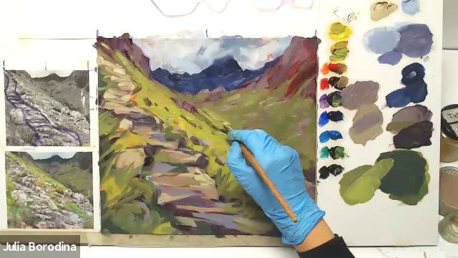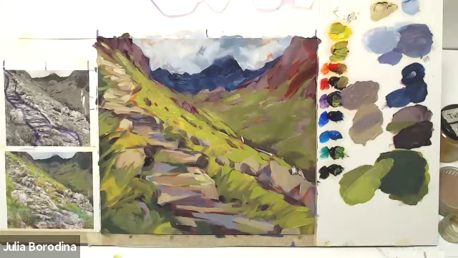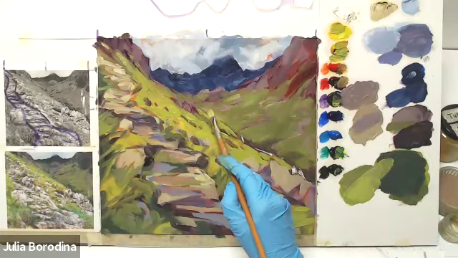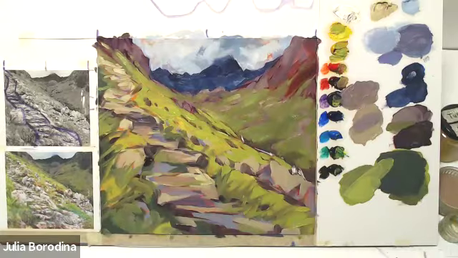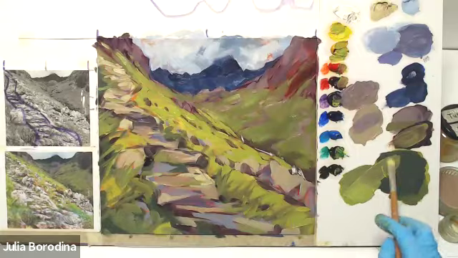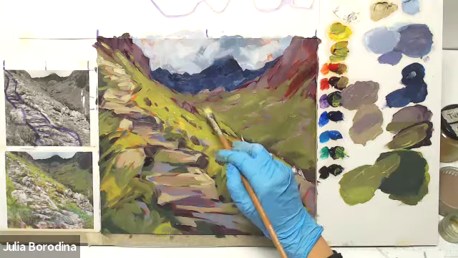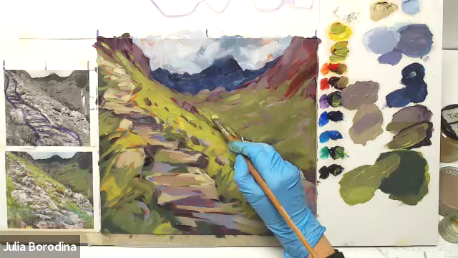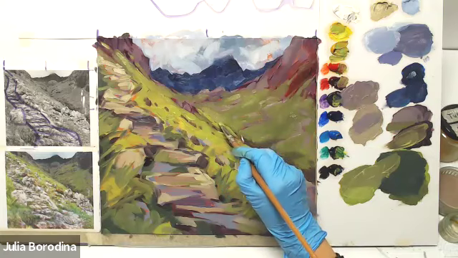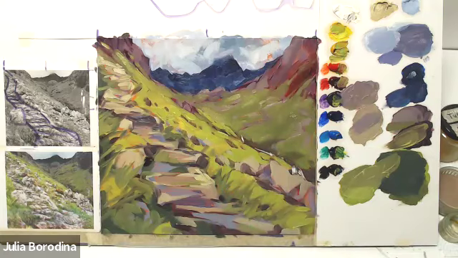Or if I had wanted to have more of that depth shown, I might have put a tiny bit more of an actual darker color. Sorry, I've just messed up my lovely green with that little white stroke. Okay, I think that's better.